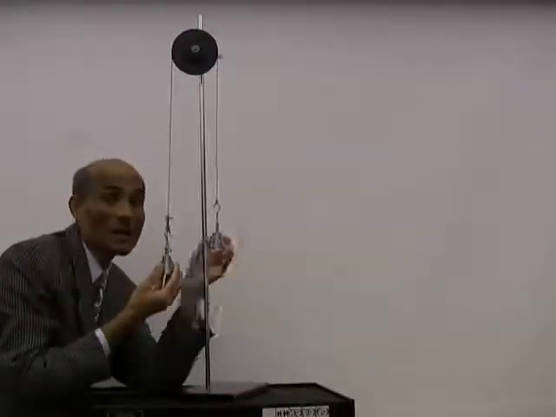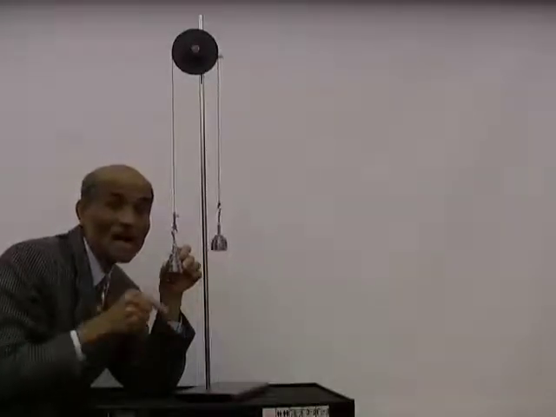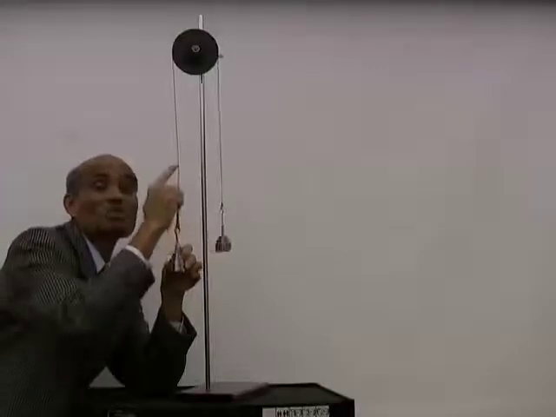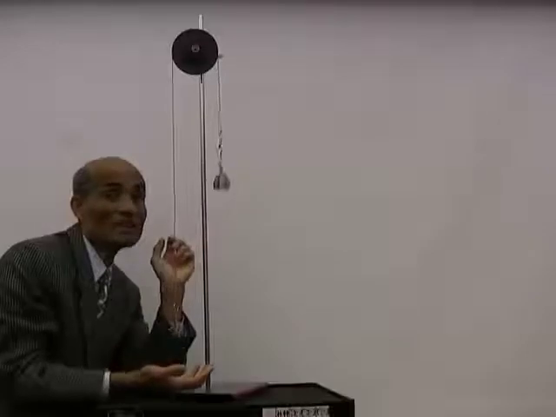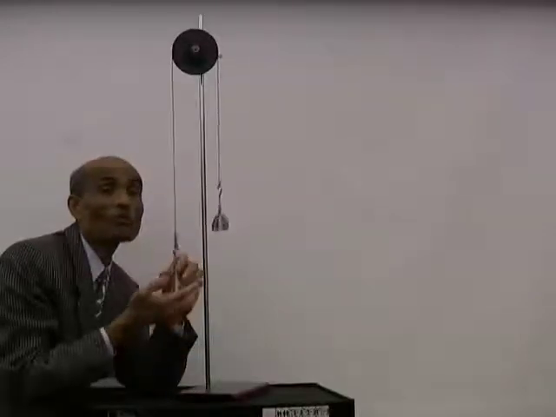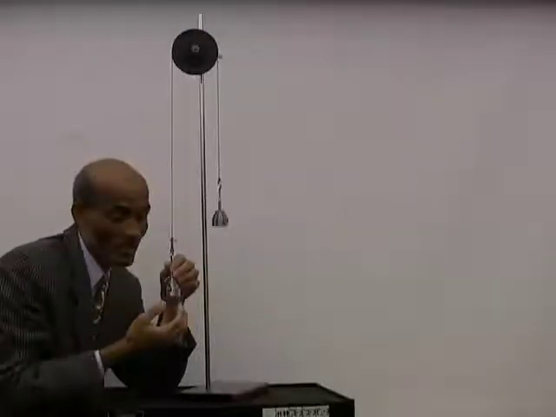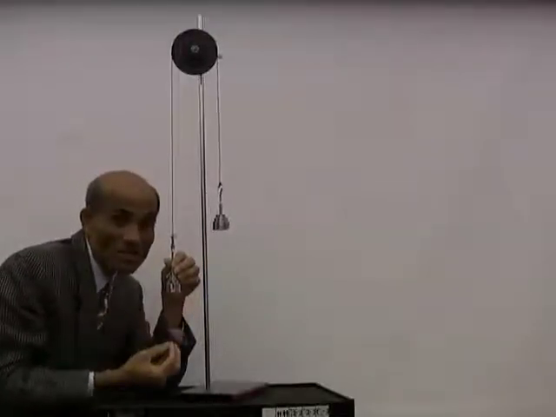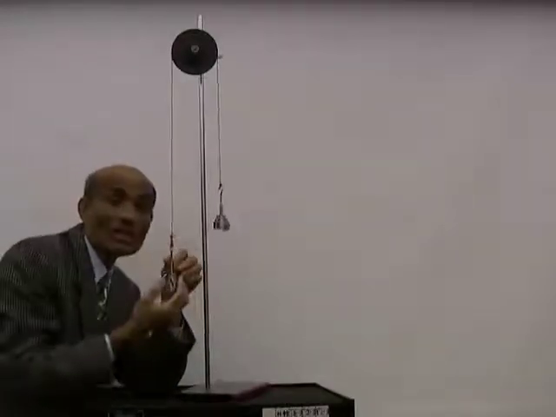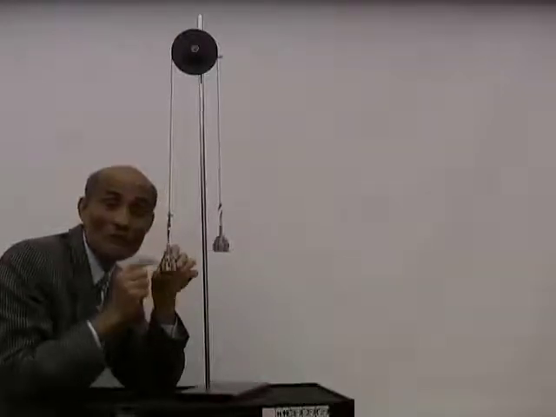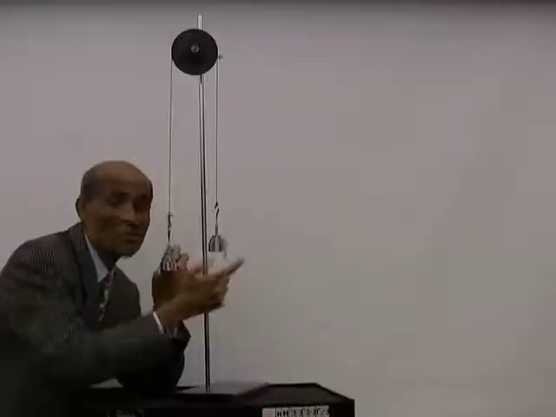Similarly, we come to this mass, we can say M2G is the weight acting down and the tension is the force acting up. And in this case, the weight is winning, and therefore we say, remember, we are only looking at the magnitude, not the direction. The weight acting down is a greater force, so the weight minus the tension equal to M2A, mass times acceleration. And is the acceleration of these two masses the same?